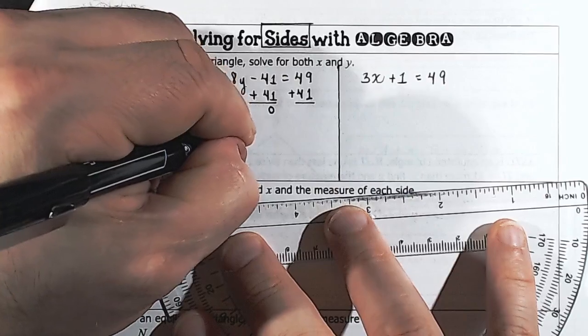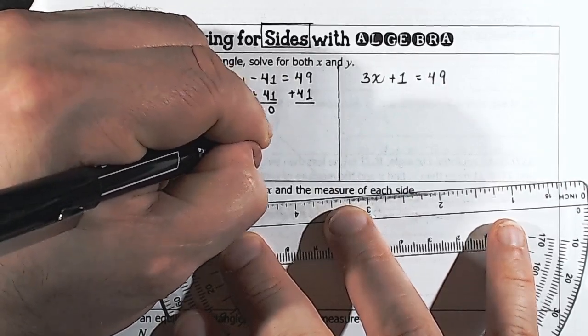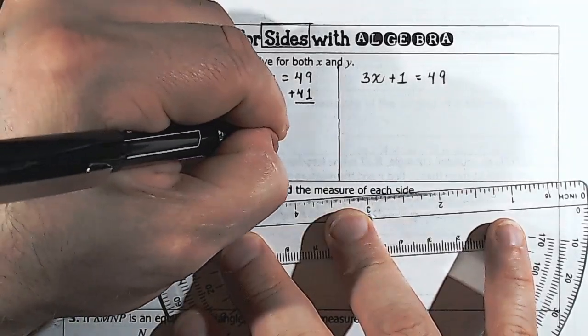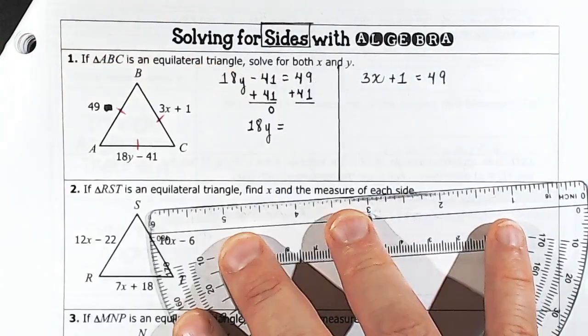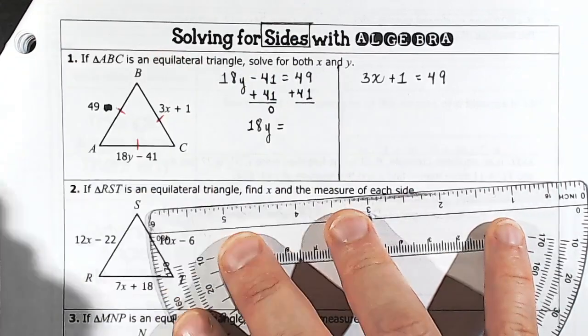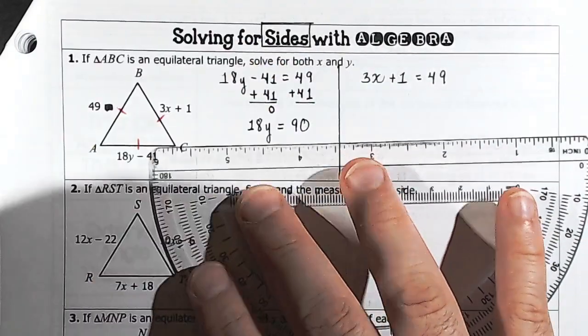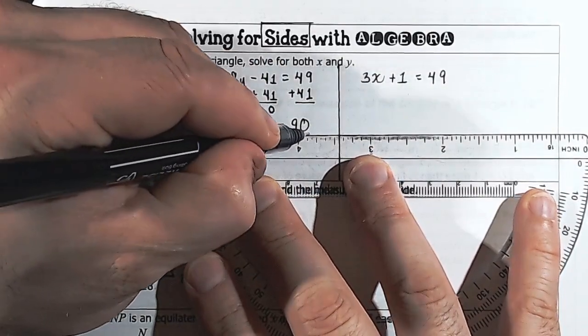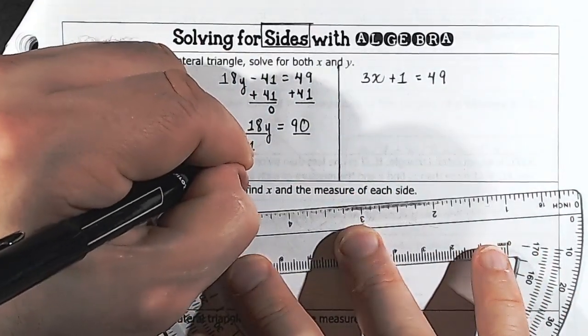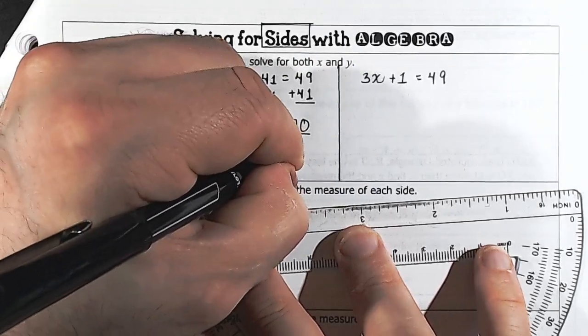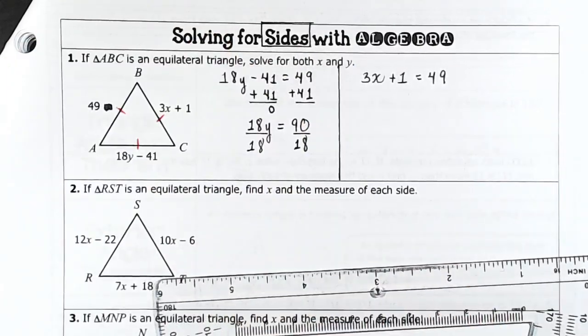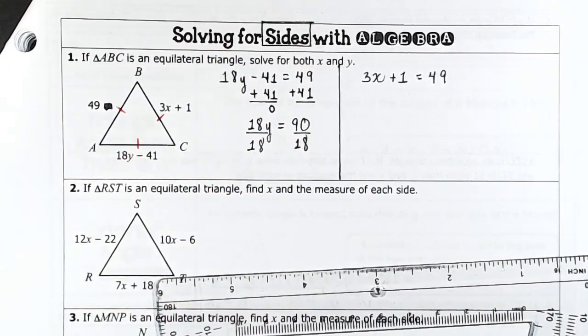And so we have 18y equals 49 plus 41, which is 90. Okay? And now we divide both sides by 18. And 90 divided by 18 is something that we're going to have to do. All right?